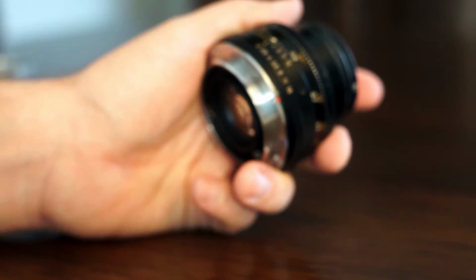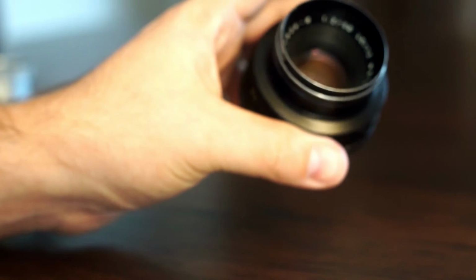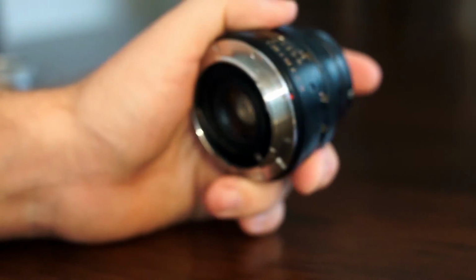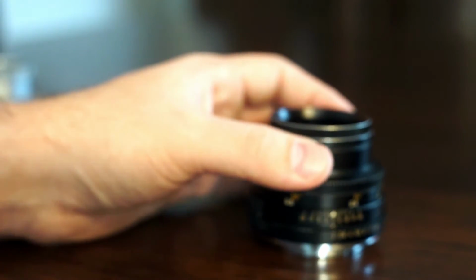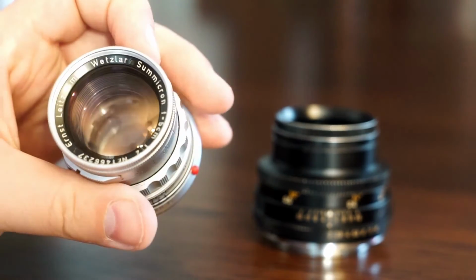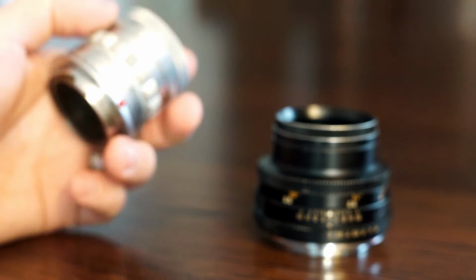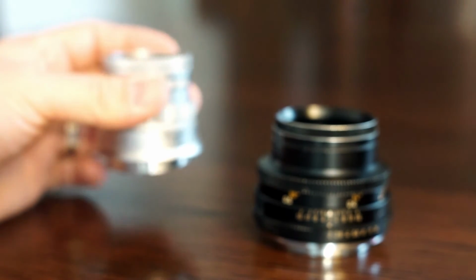So the bokeh of the M lens should be smoother than the R lens, but we will find out later about that.